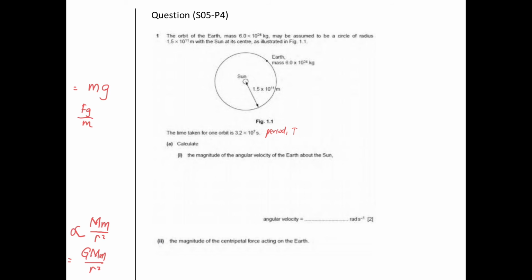Calculate the magnitude of the angular velocity of the Earth about the Sun. Angular velocity. It seems like this is chapter 1. We know angular velocity from the previous chapters, where angular velocity is omega, which is 2 pi over T. 2 pi because it moved one round, the angle is 2 pi. The T is 1 period. So the period is given, 3.2 times 10 to the power of 7.